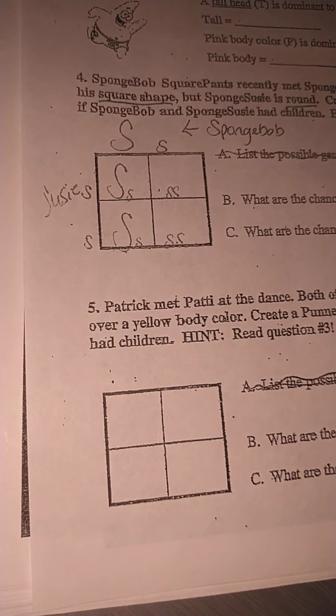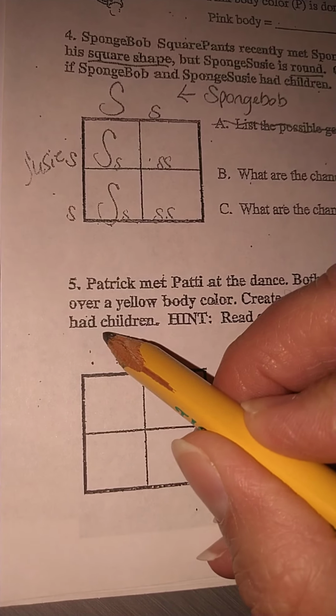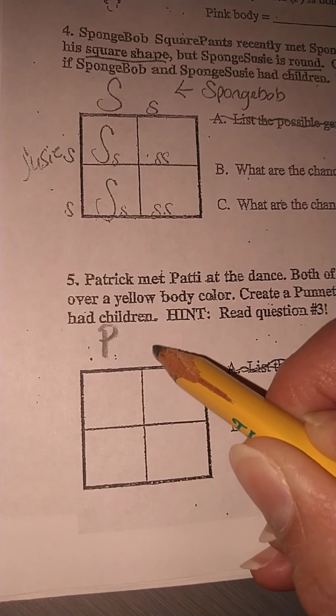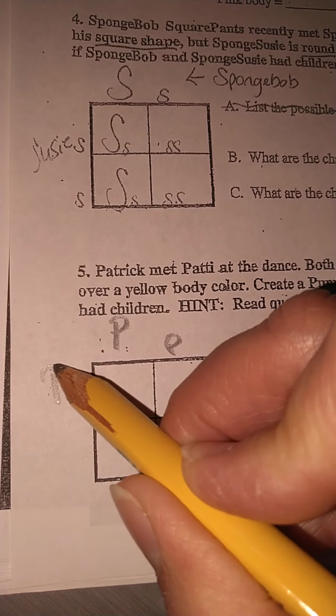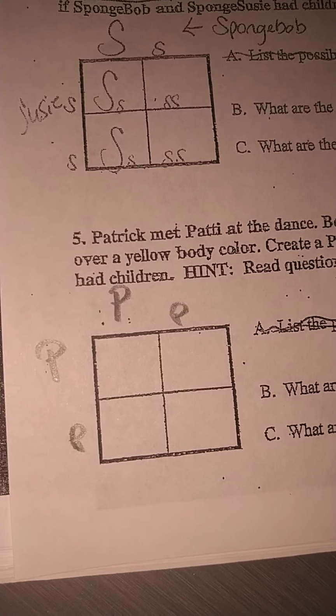Pink is the dominant body color. They're both heterozygous. So they're both big P, little p. Big P and little p. Okay? So that's what our Punnett square is going to look like.